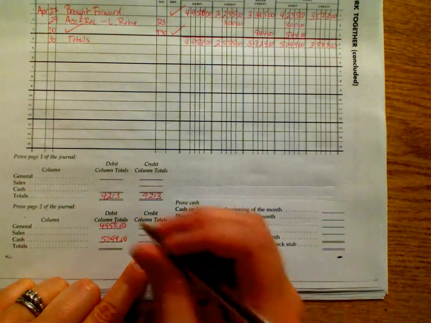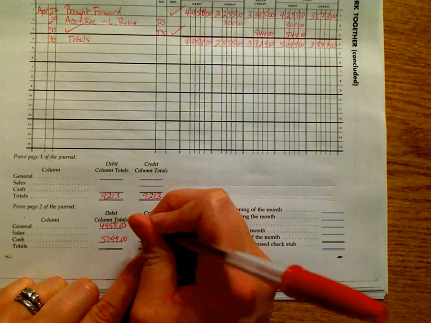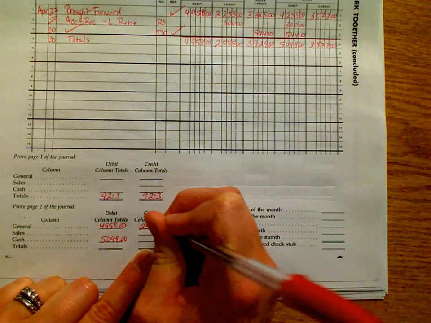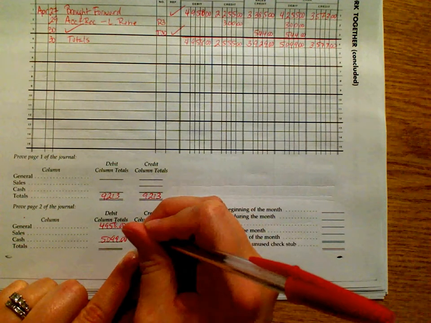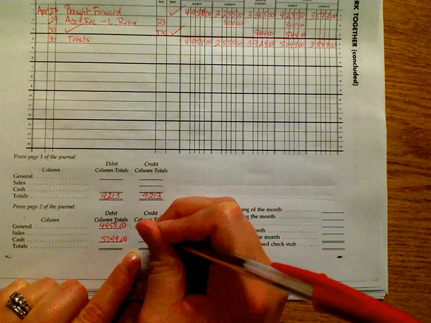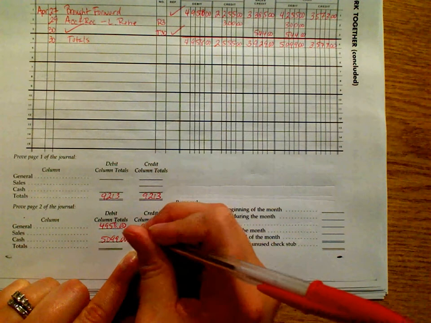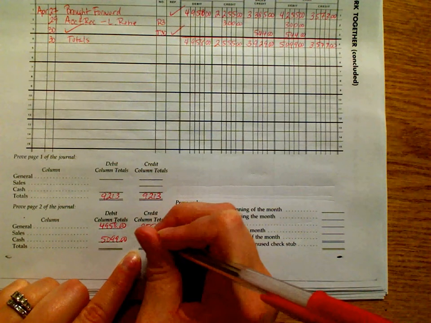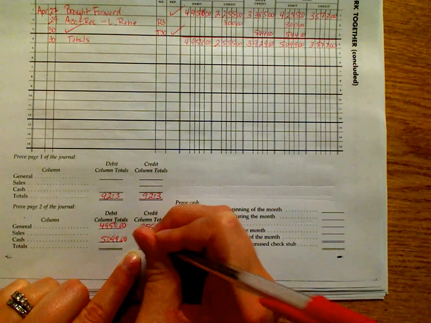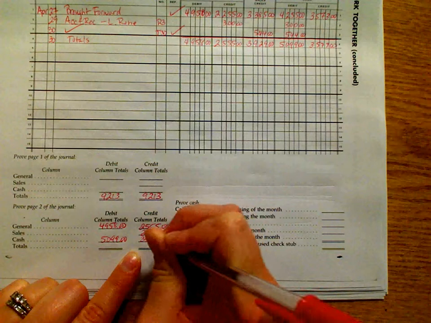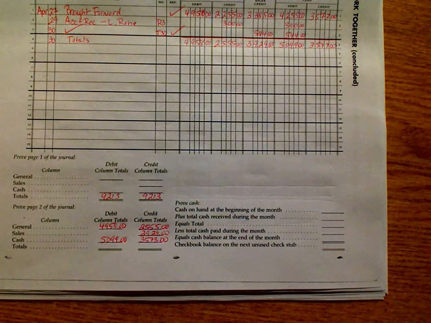And then the credits, $2,555. Sales were $3,929. Cash credit was $3,573. And then Macy, can you add those together for us again, please?